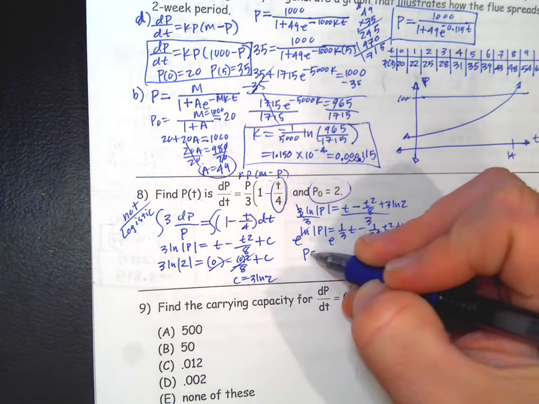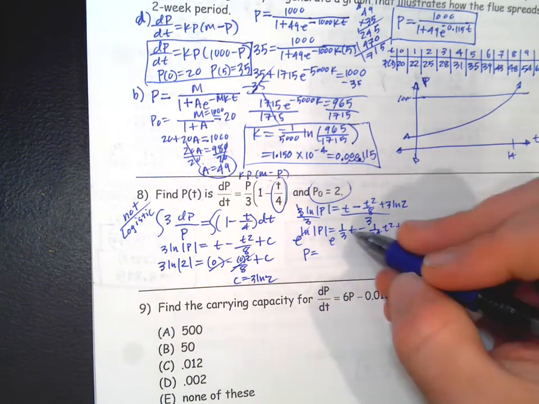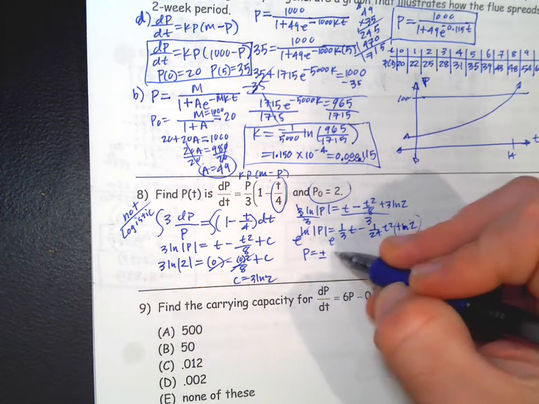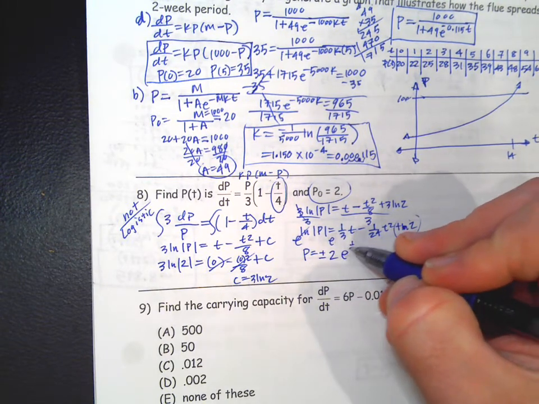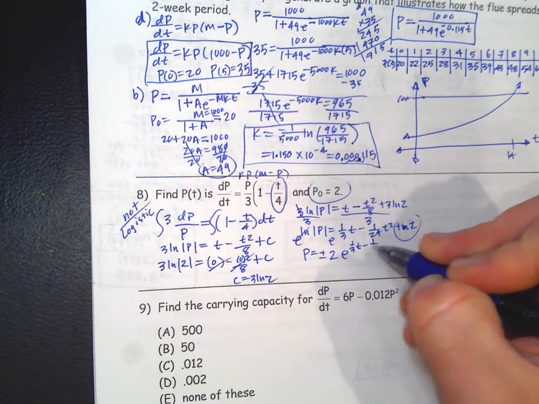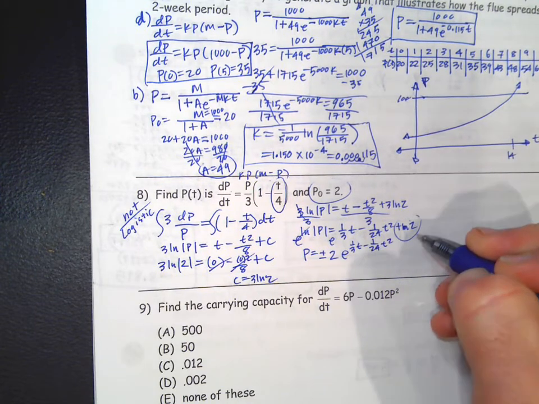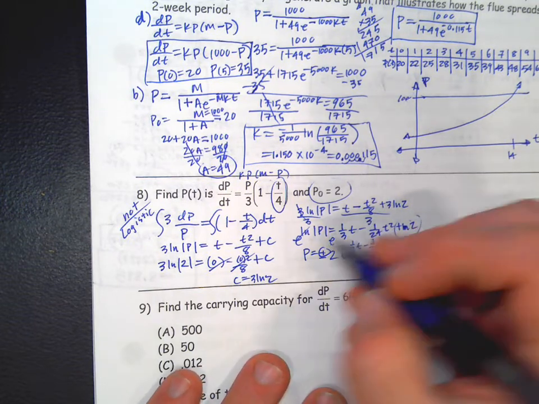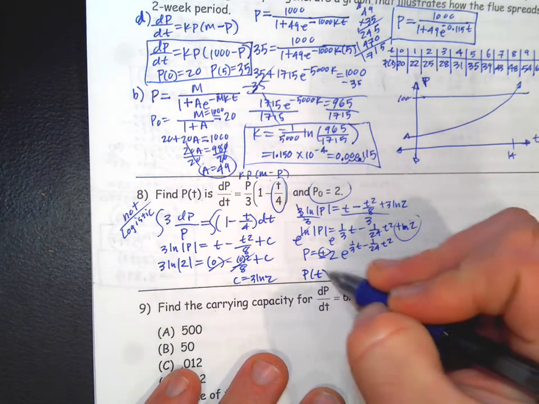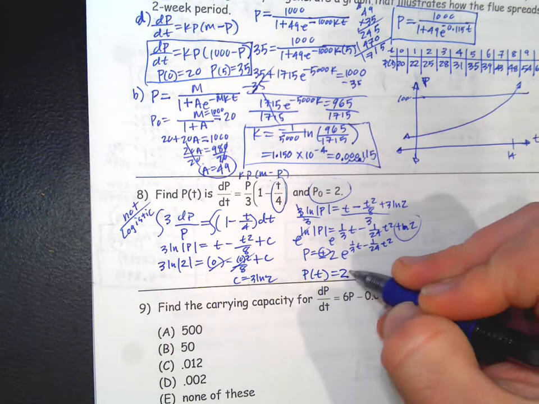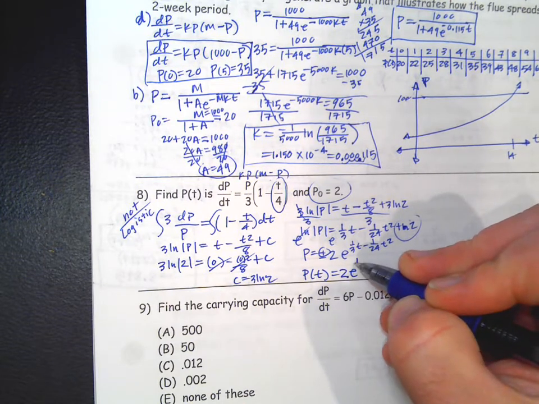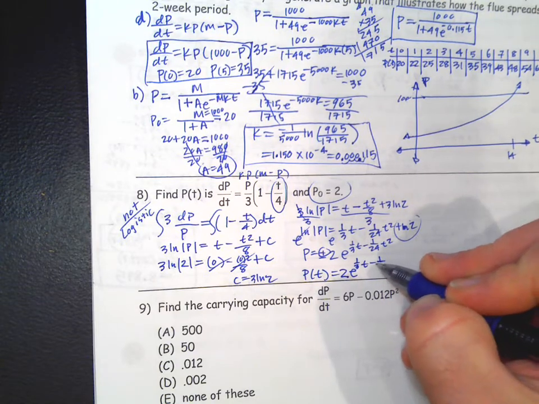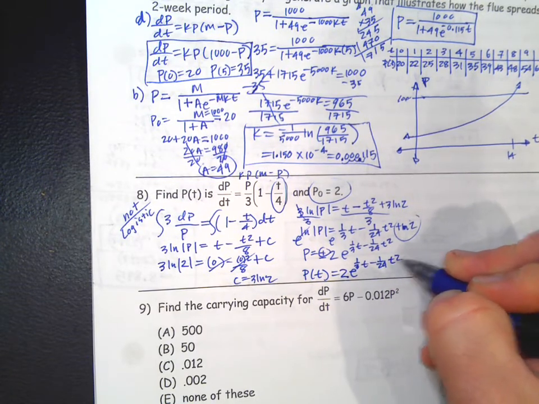I'm going to use rules of exponents and break this up a little bit to get that guy as a 2 in front. And then we should figure out if it's positive or negative. It's got to be positive. So our solution is finally P(t) equals 2 e to the 1/3 T minus 1/24 T squared.